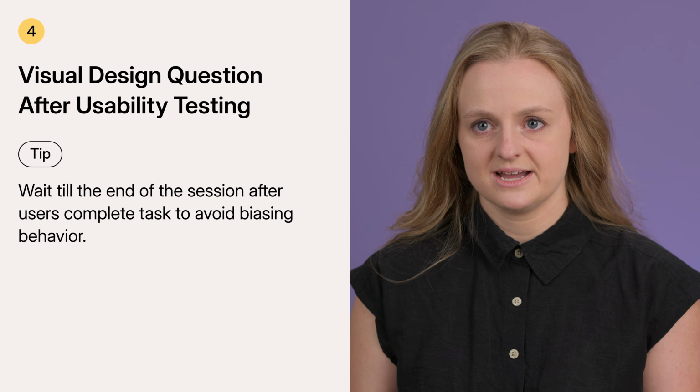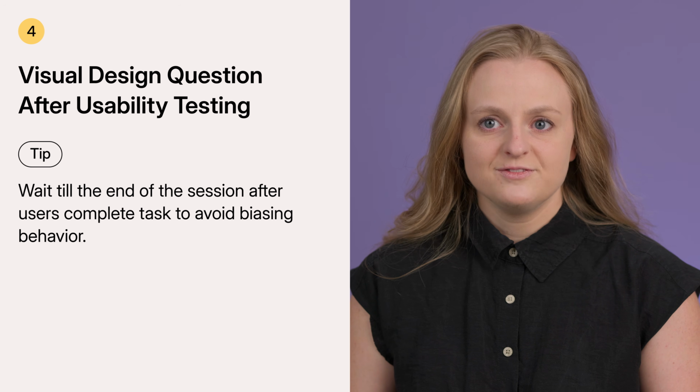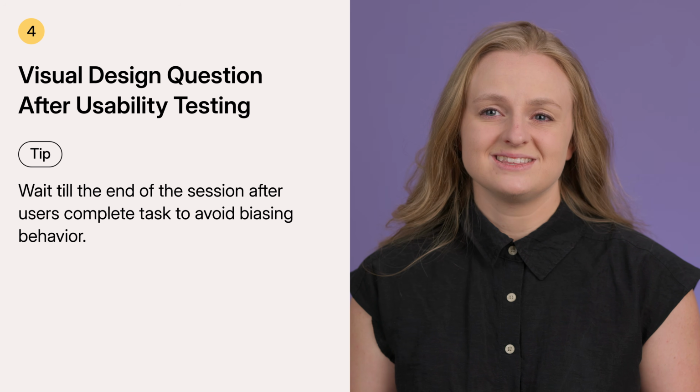Just make sure to ask about the visuals after users complete their task, not before. If you ask too early, you risk biasing their behavior. By waiting until the end, you get more realistic and well-rounded feedback, not just about how the design looks, but how it actually feels in the context of actual use.